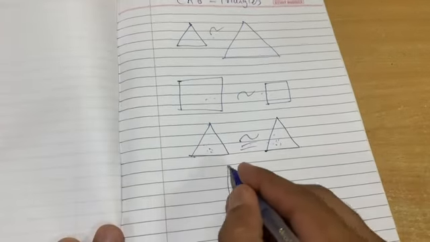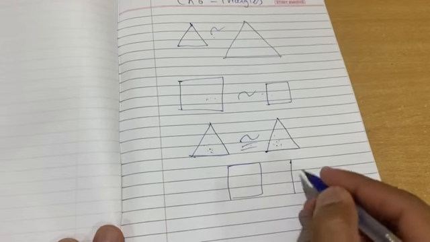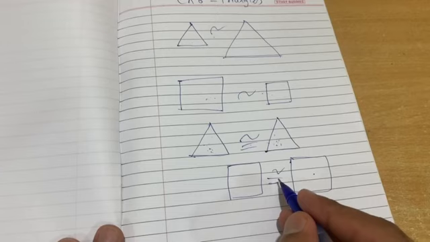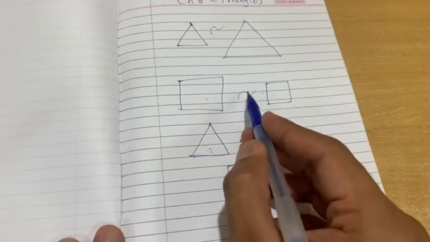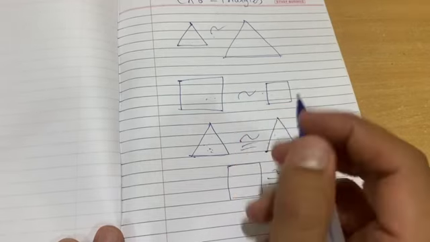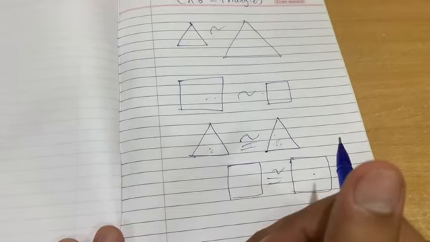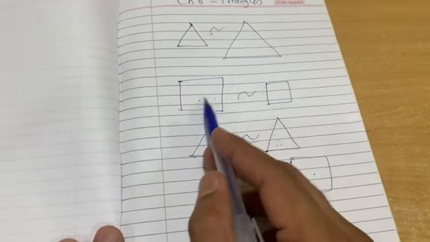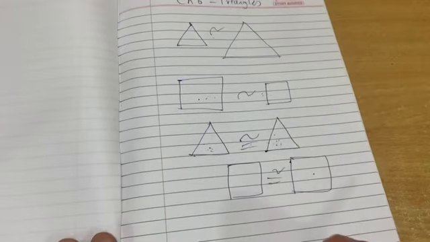For example, if I draw a square and a same-size square, they are overlapping each other, so they are congruent. This is the symbol of congruent, already you have learned. This is the symbol of similar triangles. So in this chapter we will discuss in detail about similar figures. Very important, so understand how figures are similar.